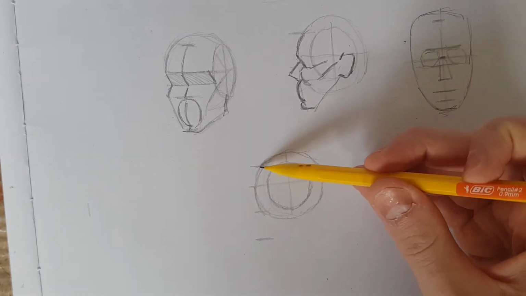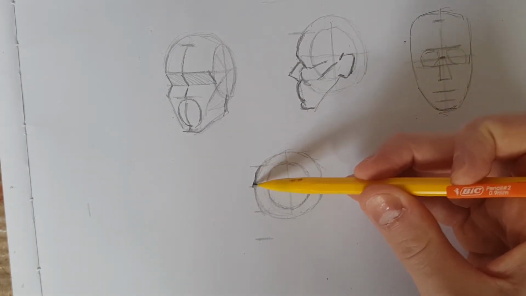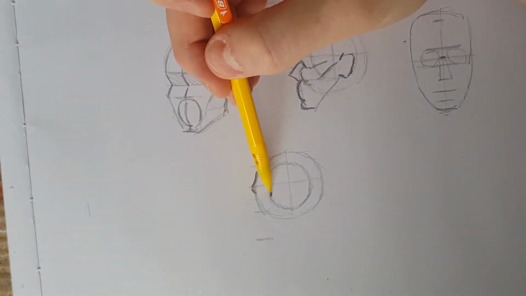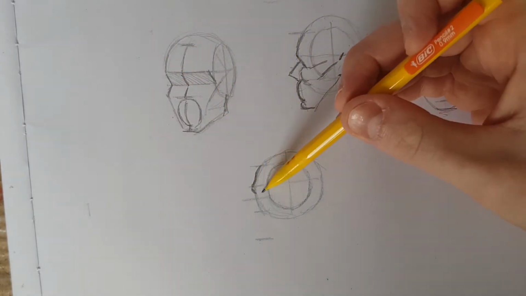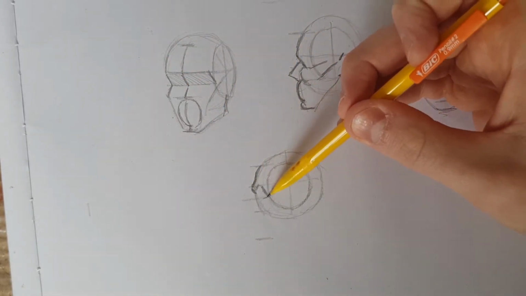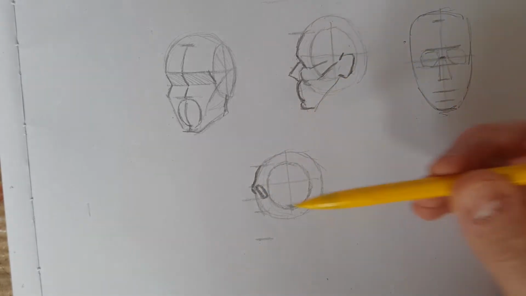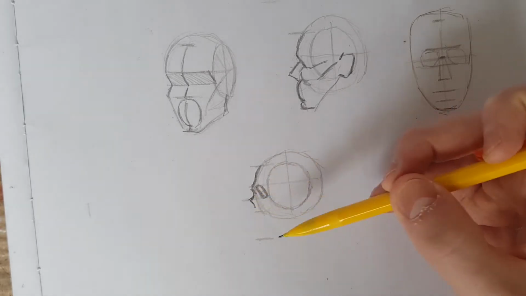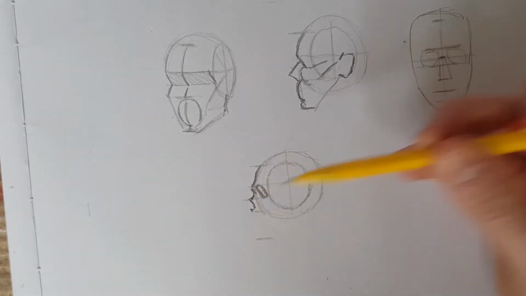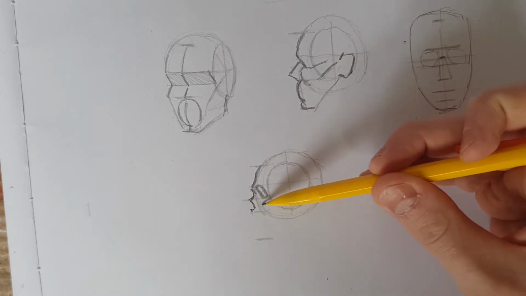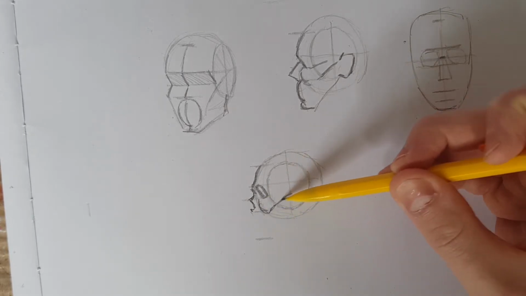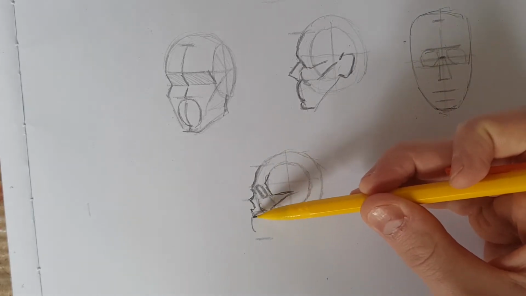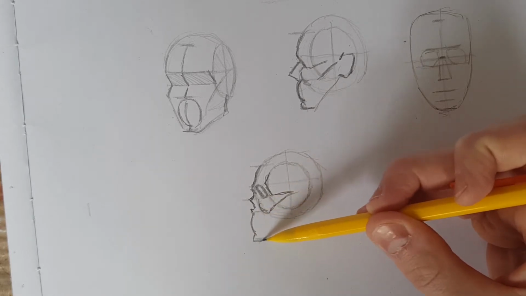And with the skull, this bit would go in like that. This bit, if you half it, is still the bottom of the eye socket. You don't have to draw this, I'm just doing it to show you. And that would be the top of the nose, or the bone part of it anyway. And the cheekbone. And this bit is sort of rounded, and then the chin there.